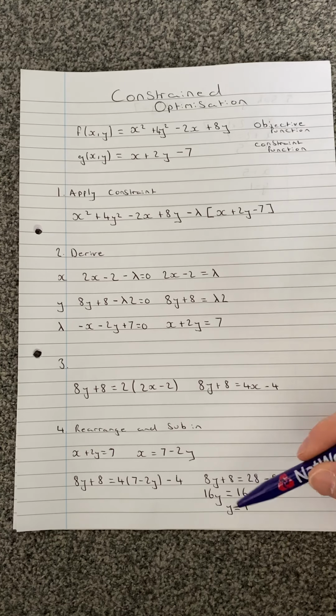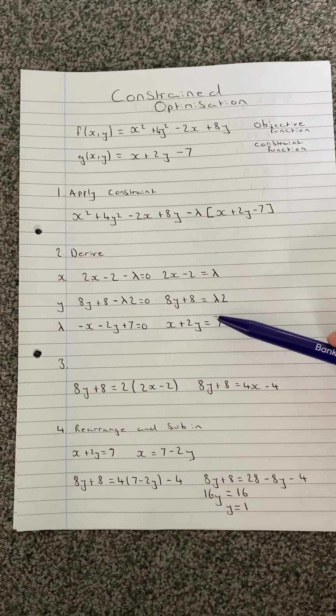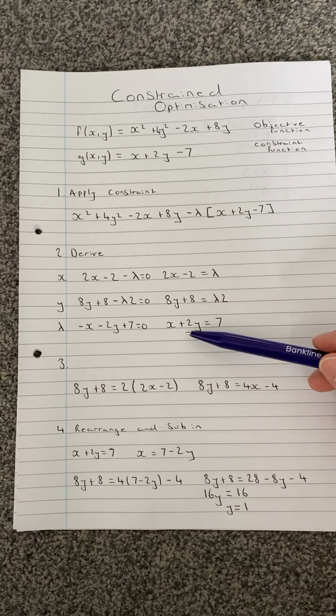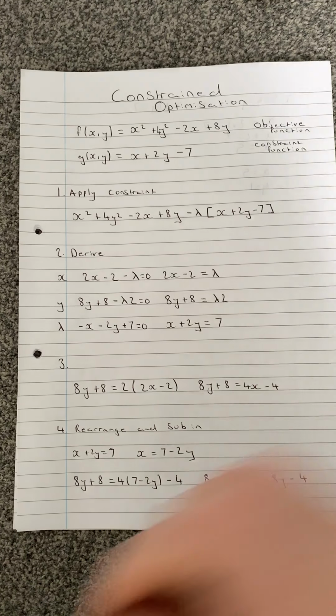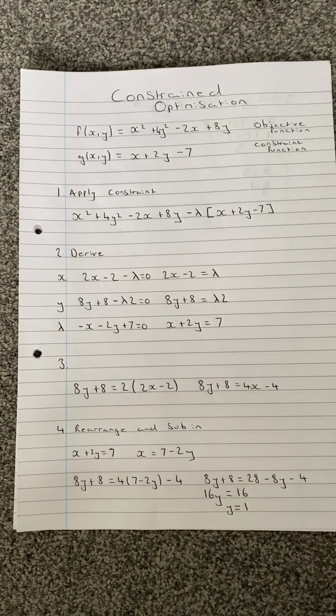Then, knowing that y is equal to 1, we could sub y into this formula here, and that left us with x plus 2 equals 7. Take 2 from both sides, and that left us with x equal to 5. And therefore, we have solved what the values of x and y are.